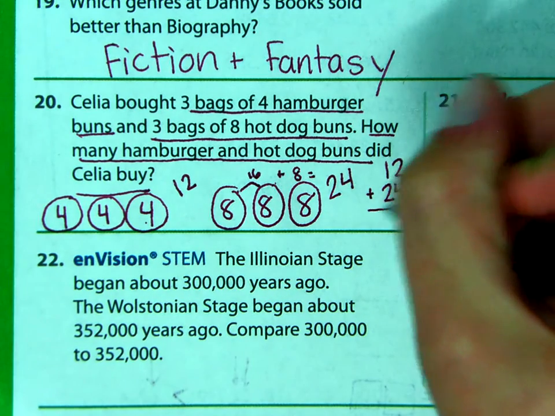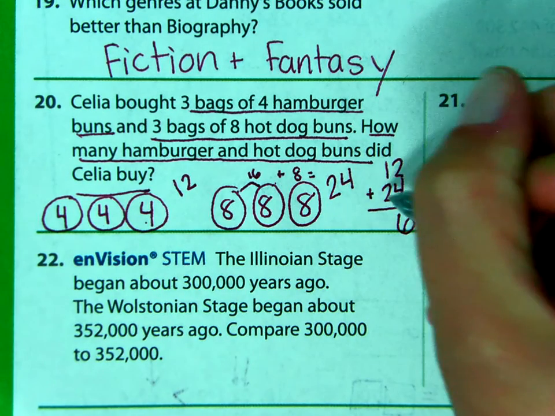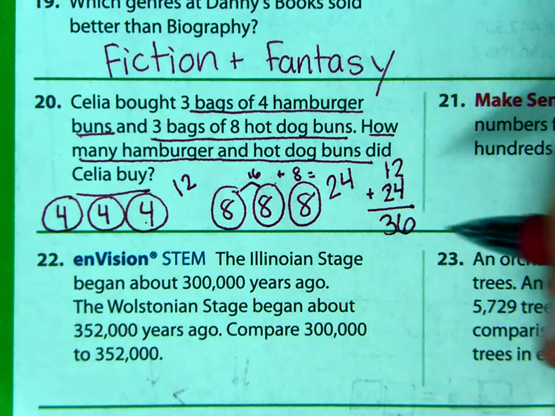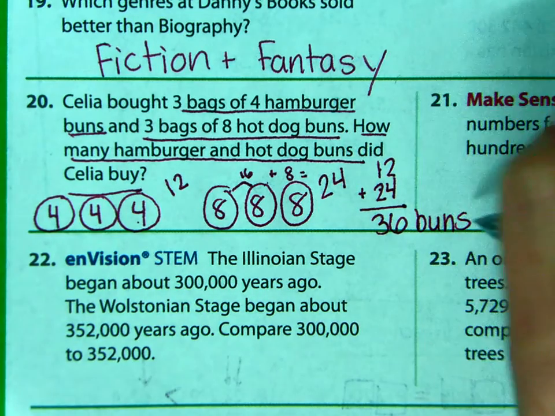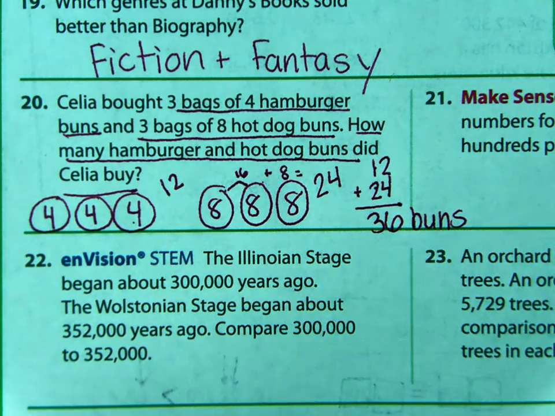2 plus 4 is 6. 2 plus 1 is 3. 36 buns. Maybe she's going to have a big cookout.